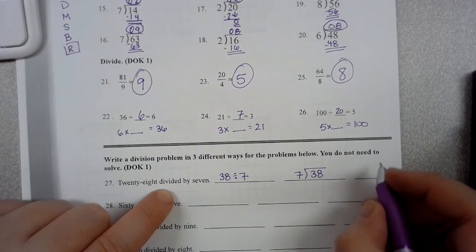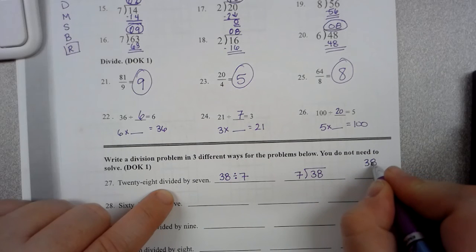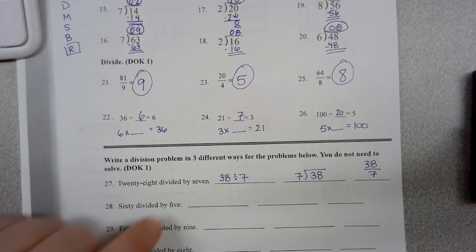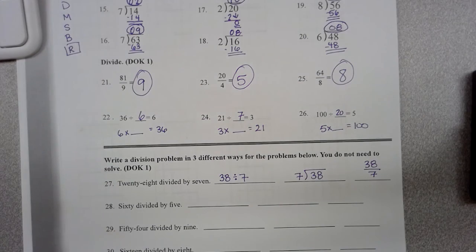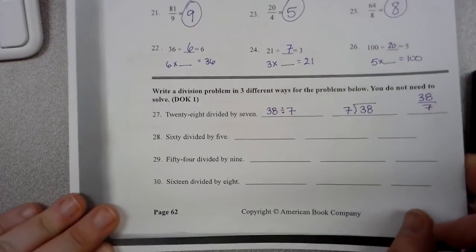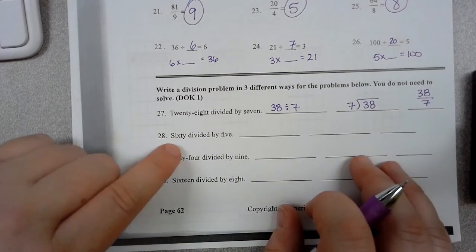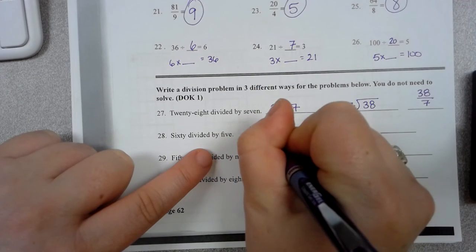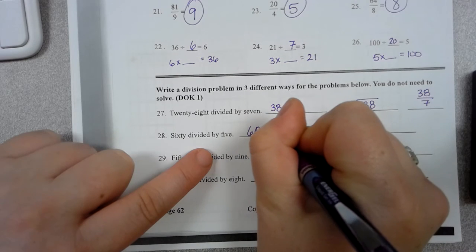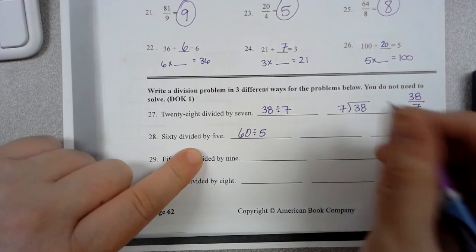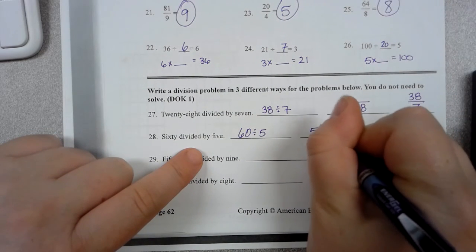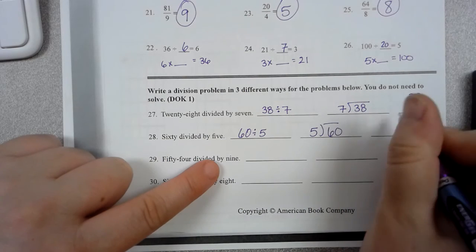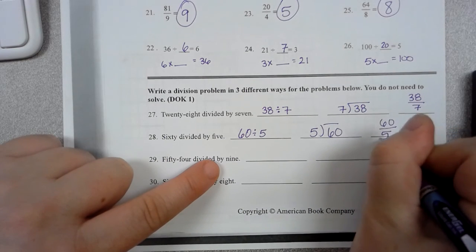And then the fraction, 38's on top, 7's on the bottom. Okay, 60 divided by 5. We have 60 divided by 5. And just rewrite it again. 5's on the outside, 60's on the inside, 60's on top with 5 on the bottom.